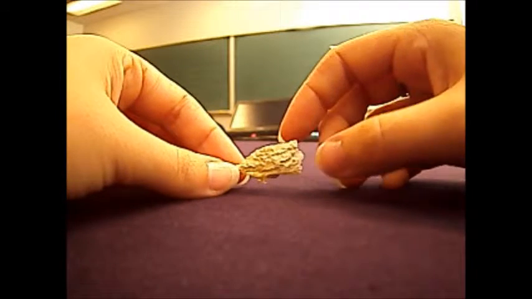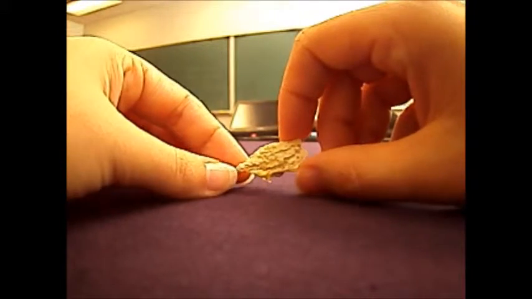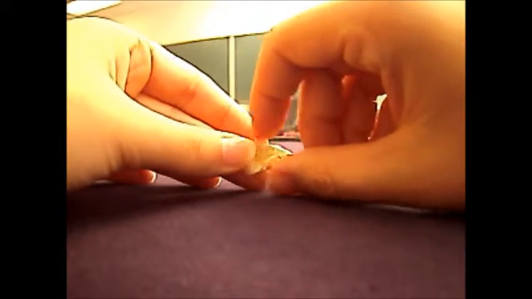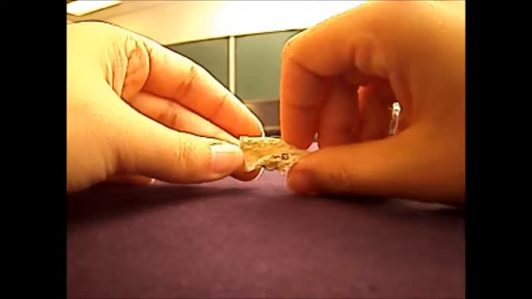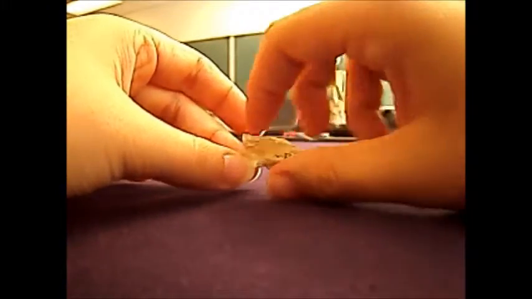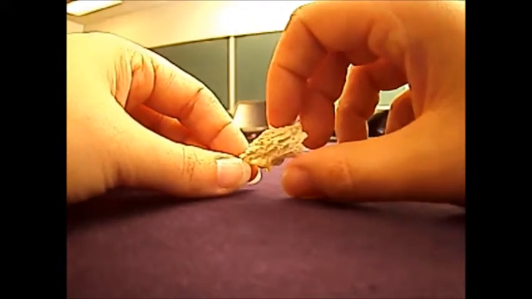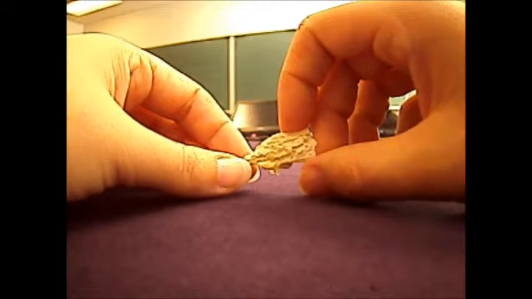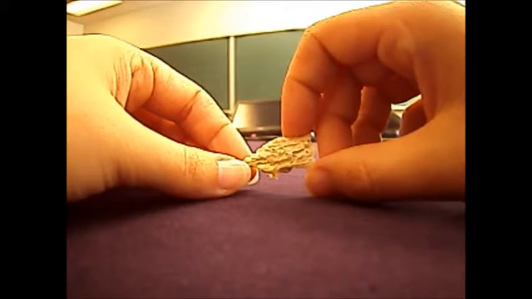This is the inferior nasal concha. They're very fragile, so they're hardly found. And it looks similar to a rolled up leaf.